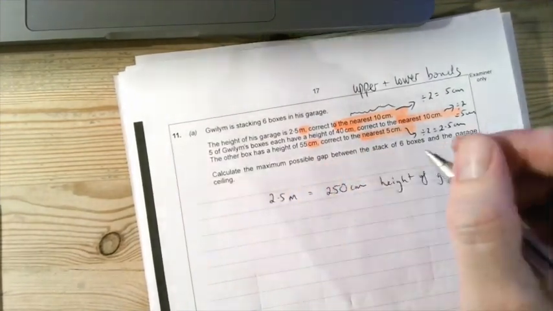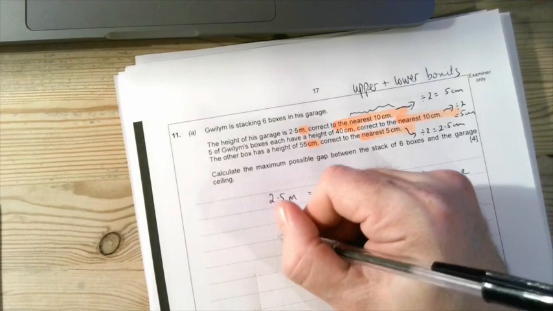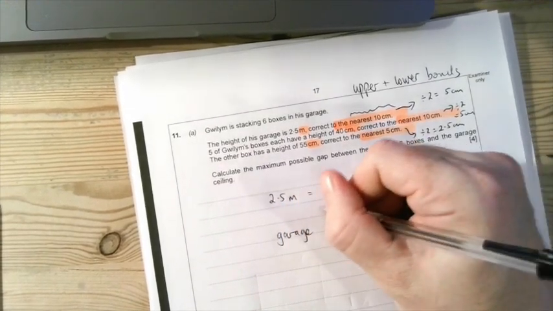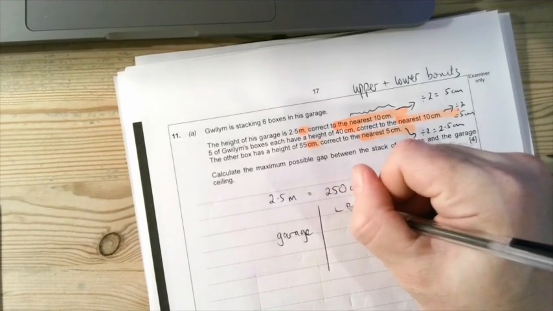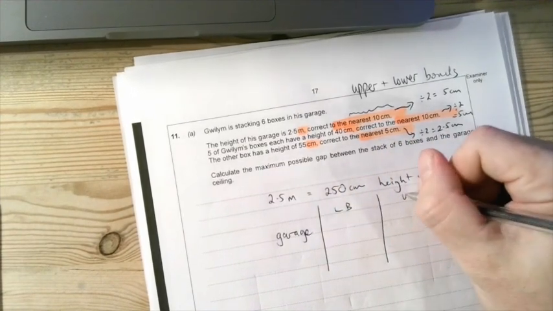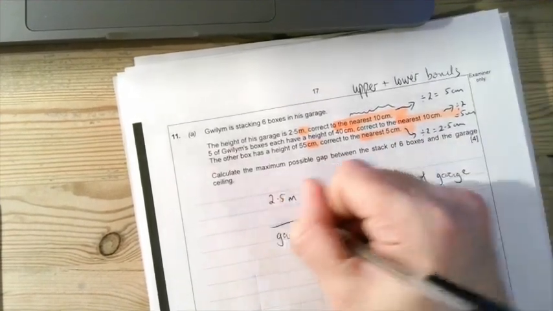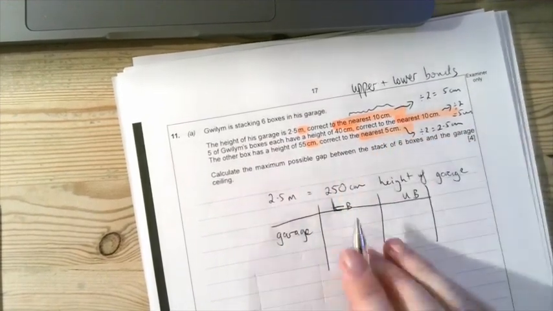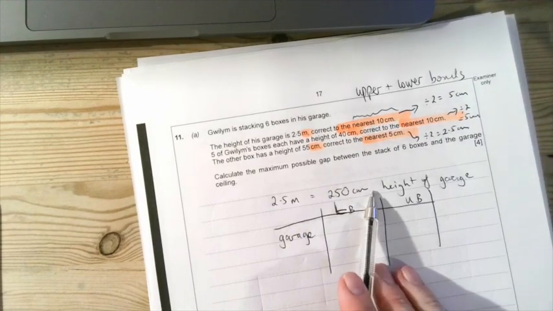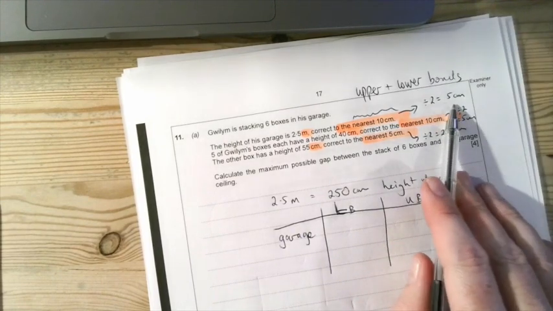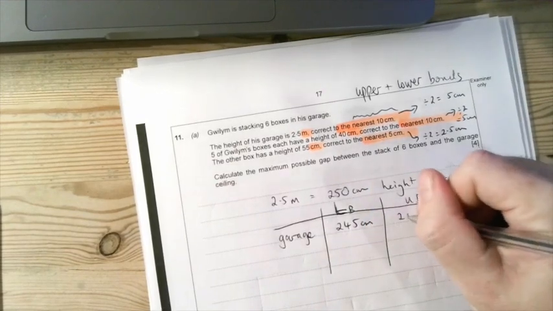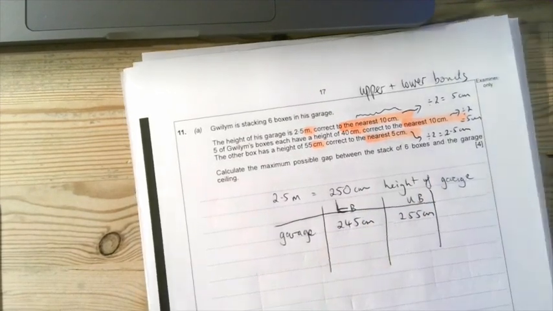So we have got the garage, and we're going to have a lower bound and an upper bound. Now the garage here, let me make sure that L is nice and obvious, it's an L, is 250 centimetres in height, but it could be, take 5 off that, it could be 245 centimetres, it could be as big as 255 centimetres, okay?